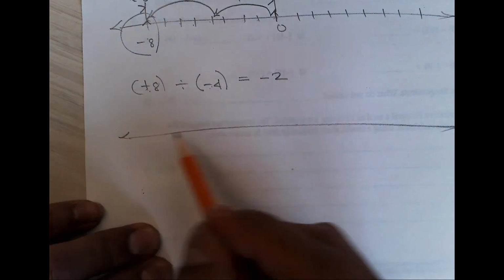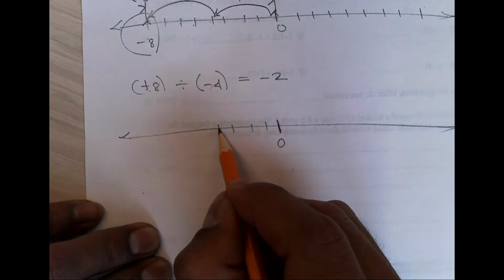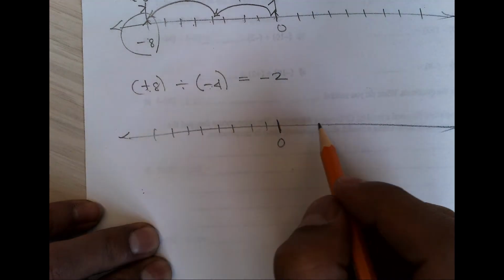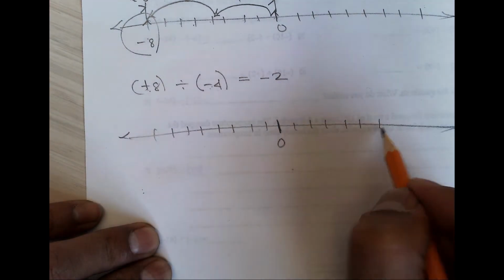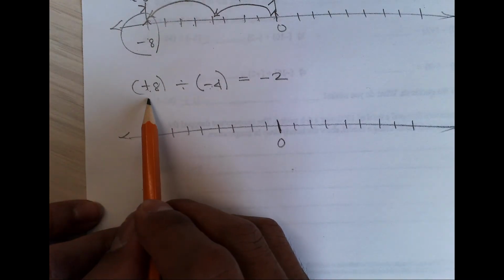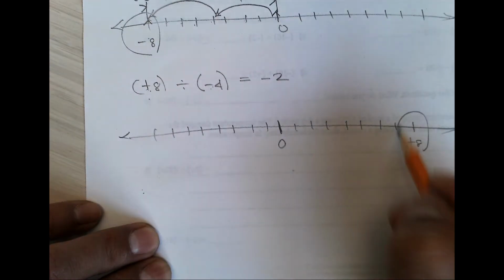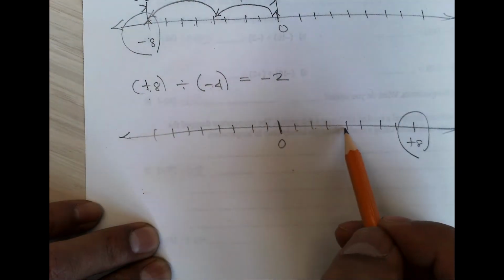Here's our number line again. There's my 0. 2, 3, 4, 5, 6, 7, 8. 1, 2, 3, 4, 5, 6, 7, 8. Where do we need to get to? We need to get to positive 8. Positive 8 is right here. There we go. What does this mean?